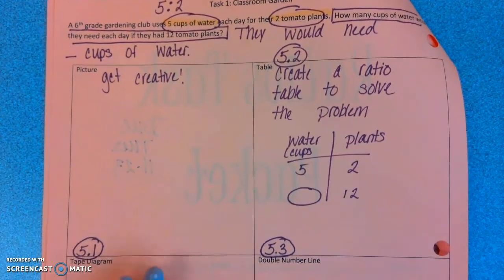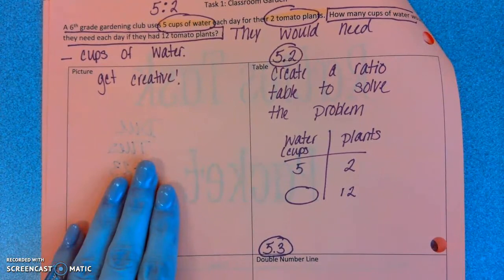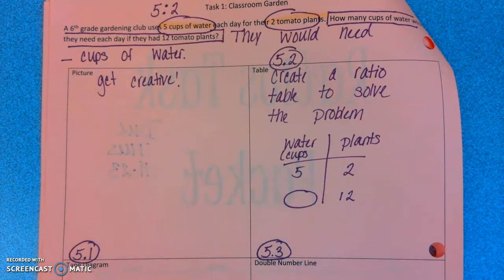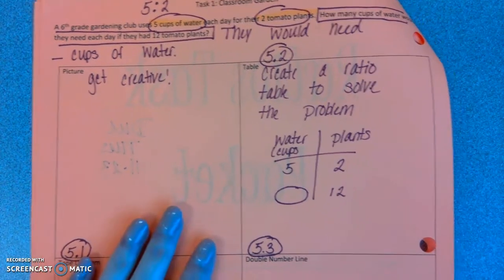So in this first box, you're just going to get creative and you're just going to draw a picture that represents the problem. 5 cups of water, 2 tomato plants, whatever you want to do there. Get creative, have some fun with that.